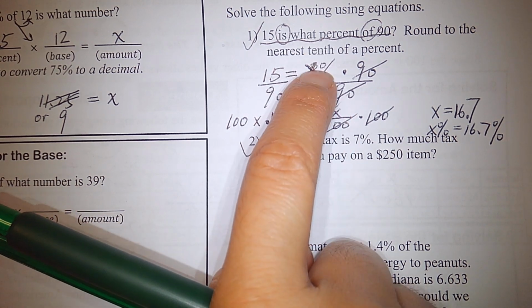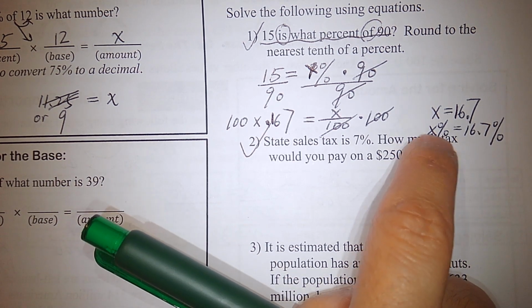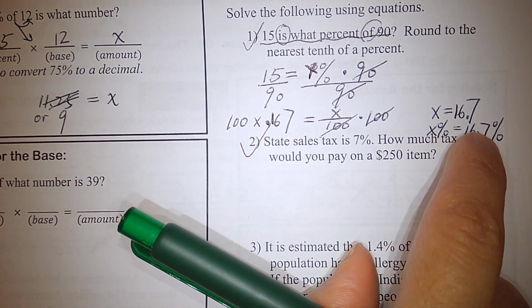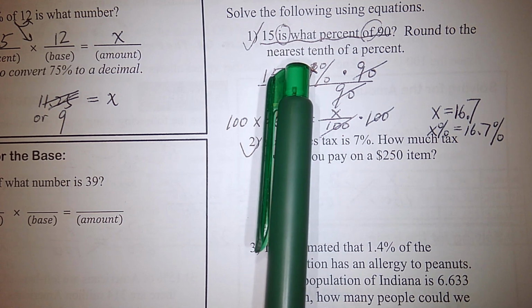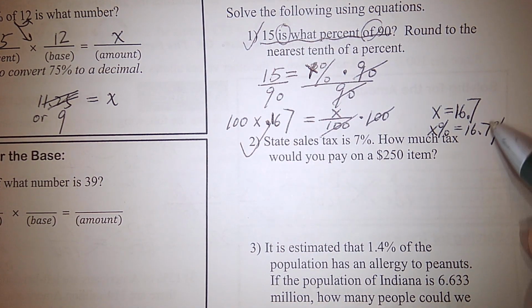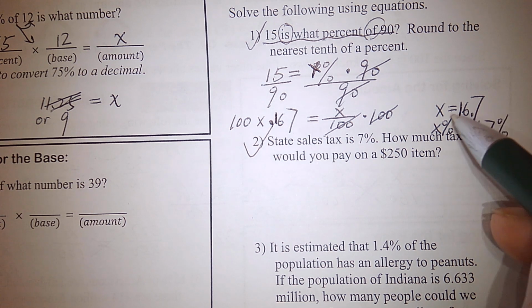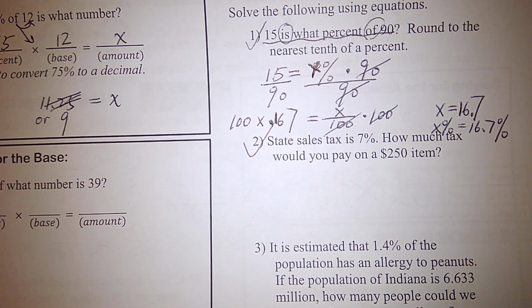So for X only, the P value is 16.7. However, P percent equals 16.7%, and then you see the answer rounded to the nearest tenth of a percent. So in a percent way, we have a tenth, right? We have 1 digit after the decimal point. So 16.7%. But X itself is 16.7.